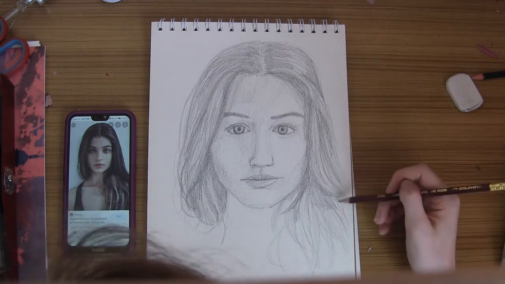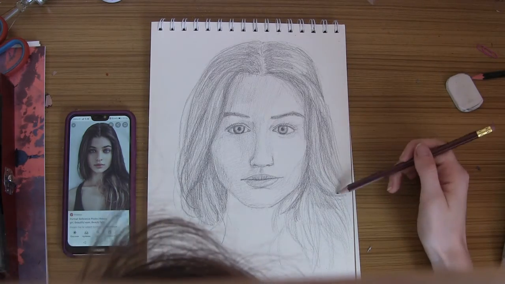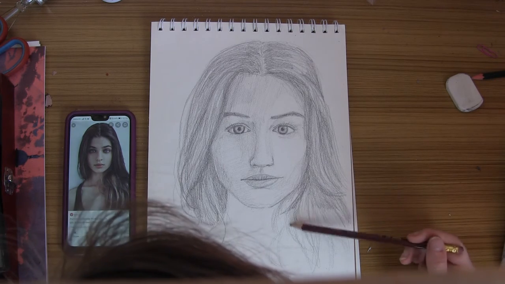We're not going to draw all of her hair all the way down because it's a lot of hair and I'm running out of paper here, so we're just going to stop it here and it'll fade out.